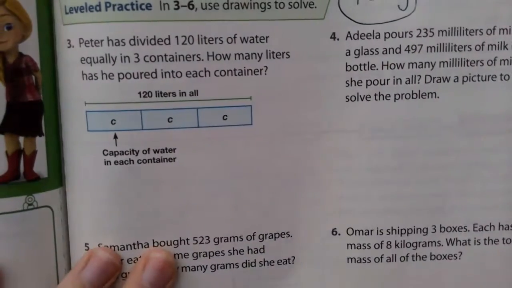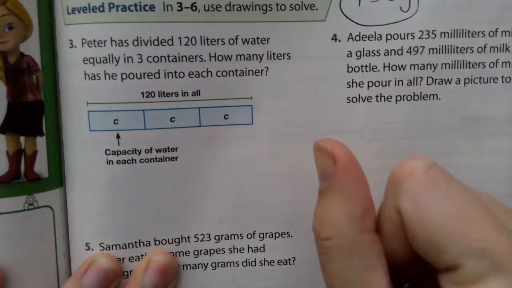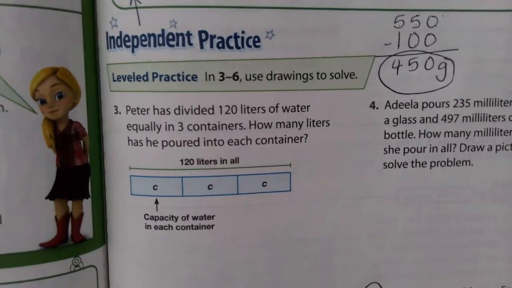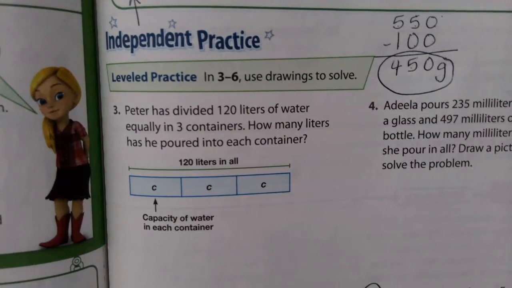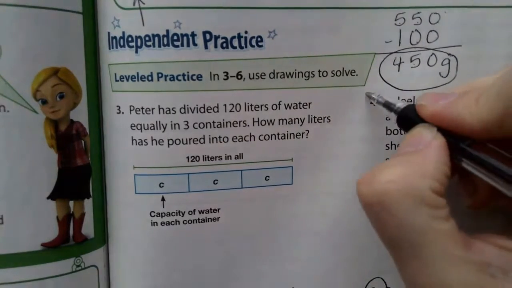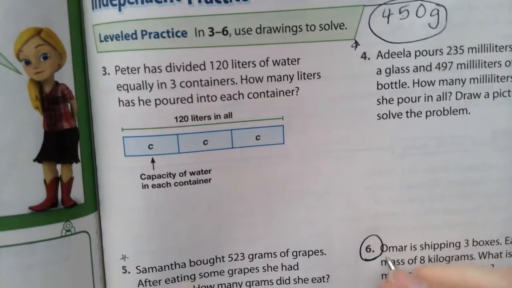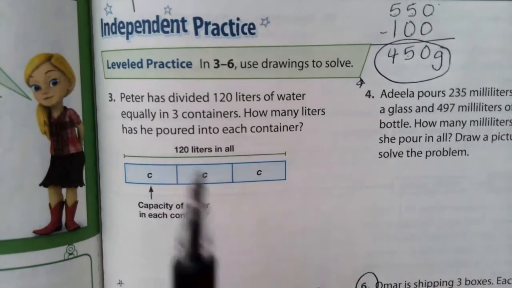Alright, right now I want you to circle number 6. That one you'll be doing on your own. And number 3, we will be doing together. If you have extra time, I want you to do 4 and 5. 6 I will be grading. Do it independently and I will be grading it.